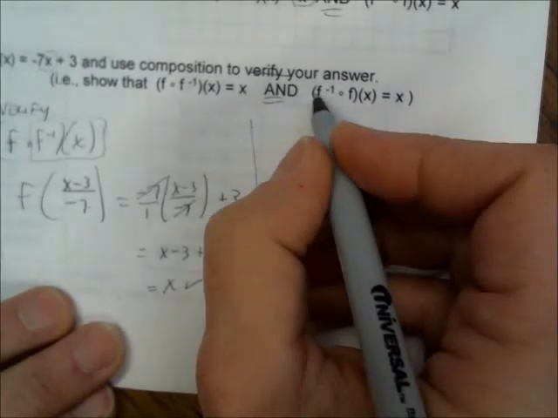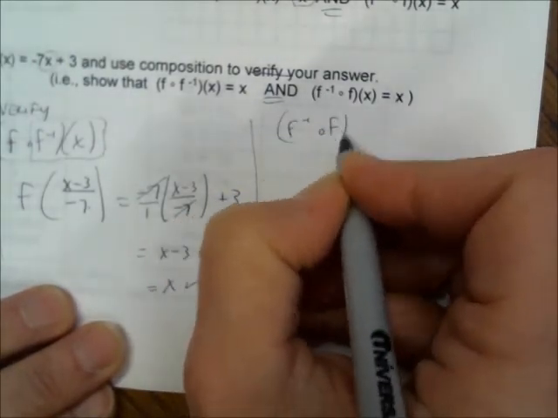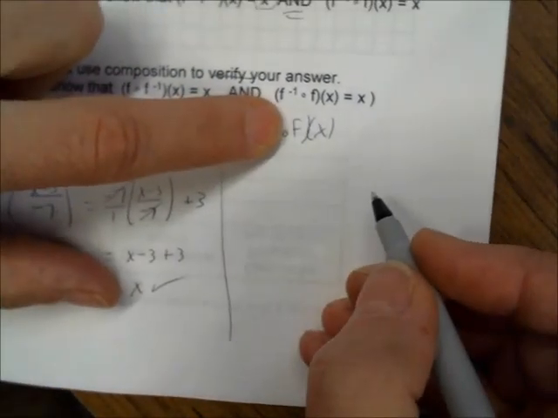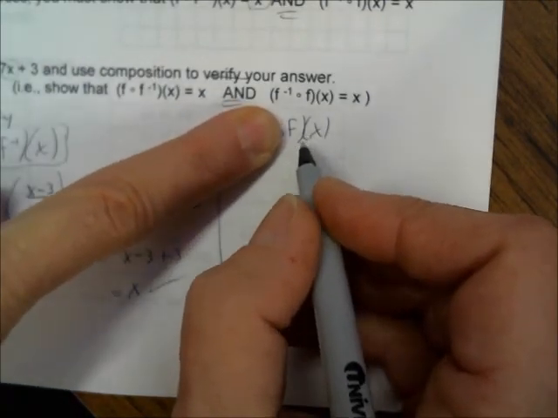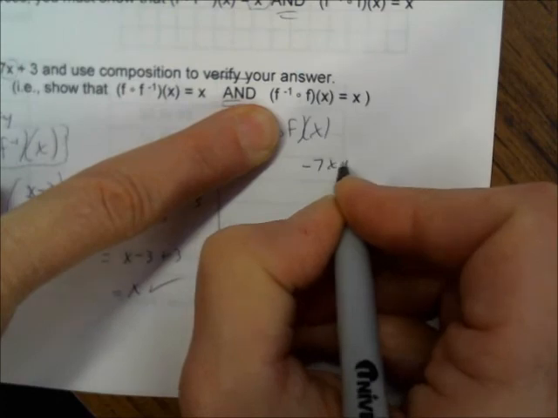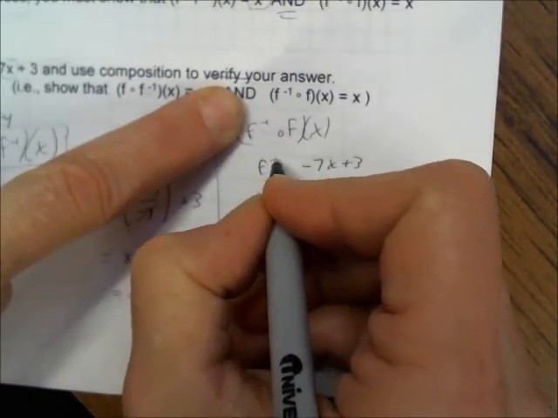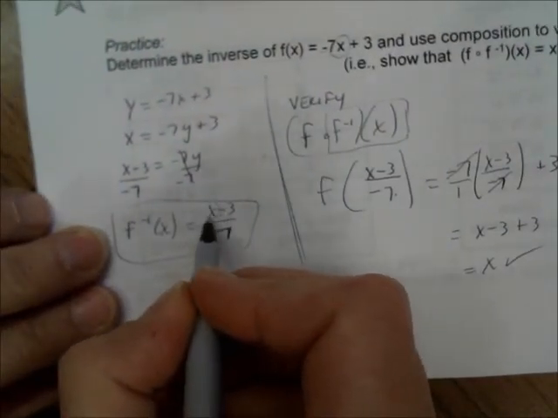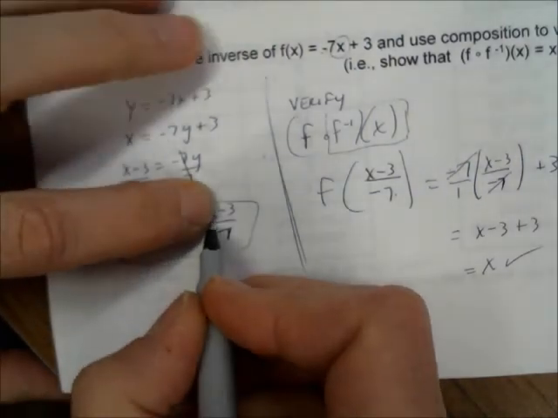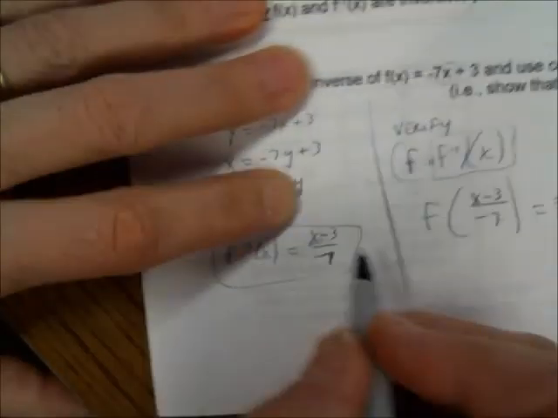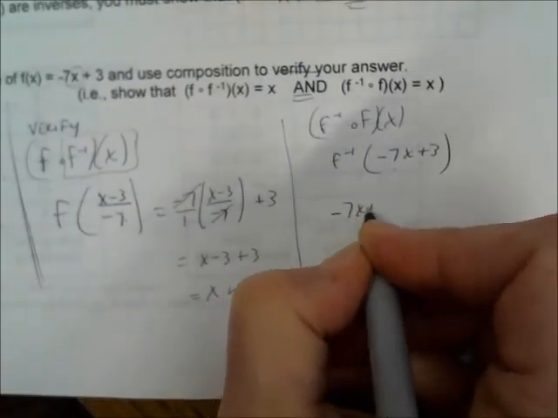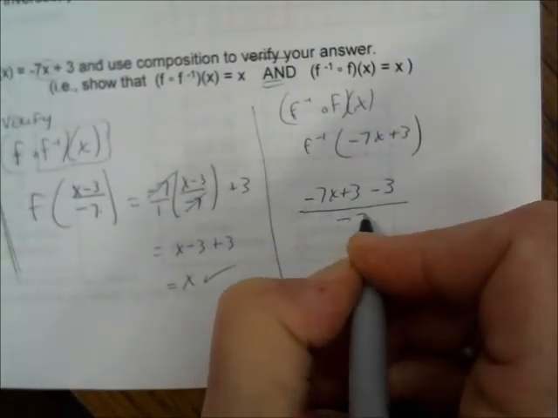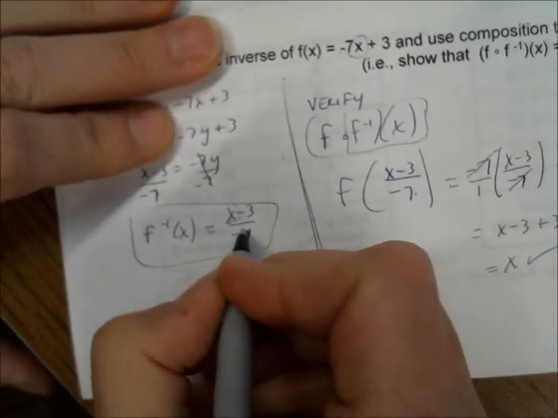Now we also have to verify that f inverse of f is equal to x. So now we're going to cover up the f inverse, and write down what our original f of x was. Our original f of x was negative 7x plus 3, and we're going to do f inverse of that. So we go back to our f inverse, take the x out, just the x, and replace it with negative 7x plus 3. So back here, negative 7x plus 3, that's our replacement, minus 3 all over negative 7.